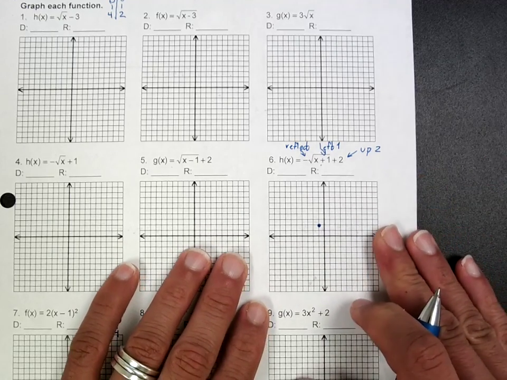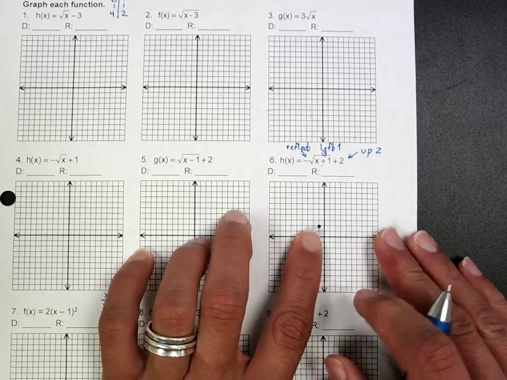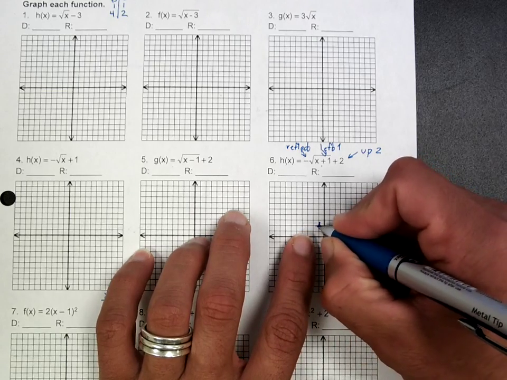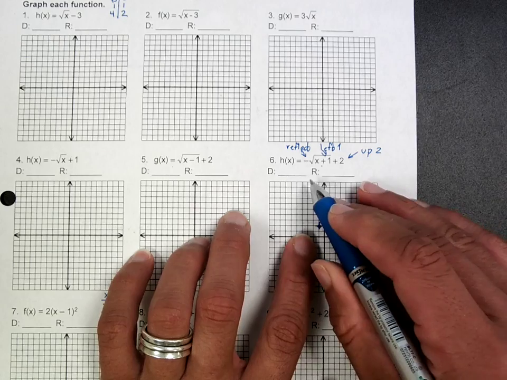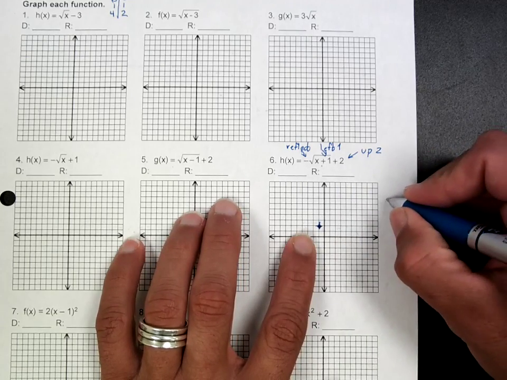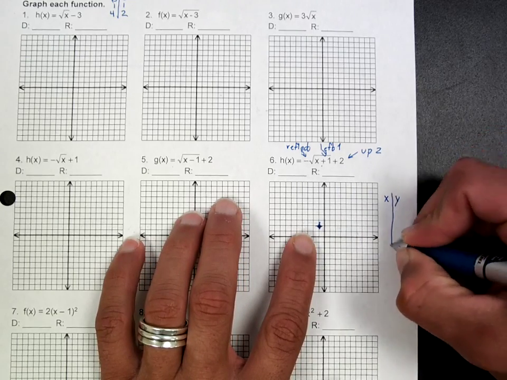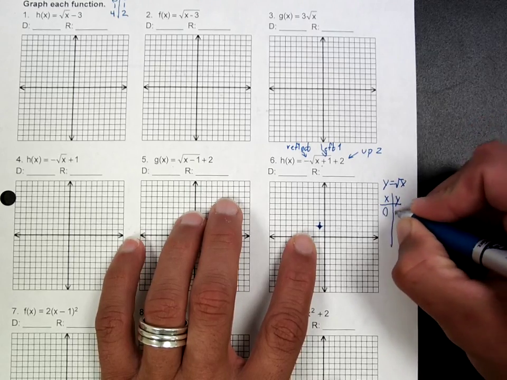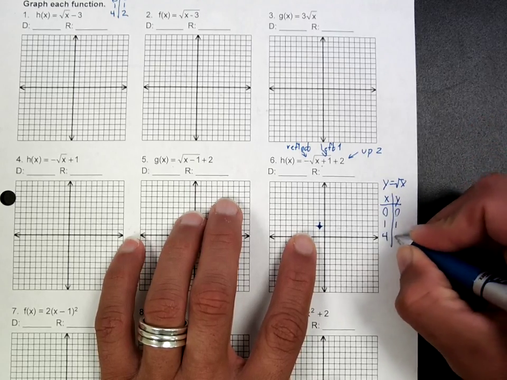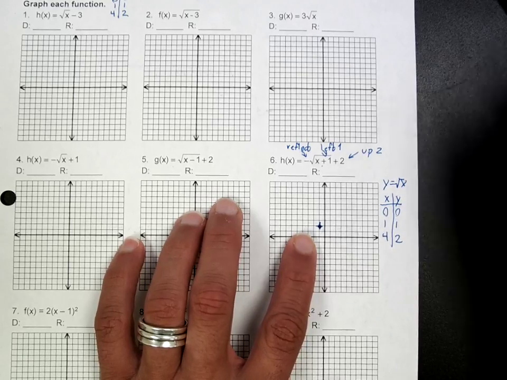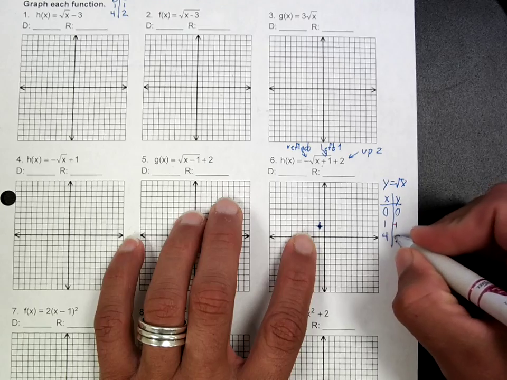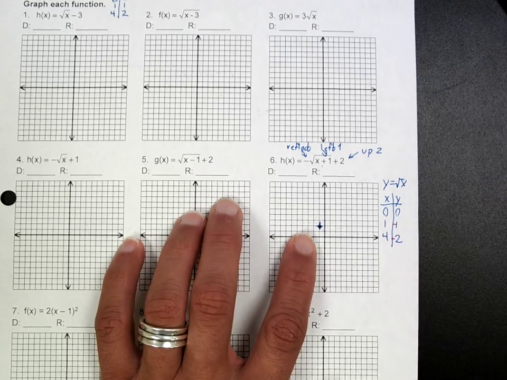Now that we have our starting point, this is our fake origin. This is our 0, 0 right here. Notice that this is negative. So all the points that I had here, I'll rewrite them for you to avoid any misunderstanding. If this is 0, 0, this is 1, 1, and this is 4, 2, then this negative, this reflection, is going to make all of these the opposite sign. So this is now negative 1, and that's negative 2.